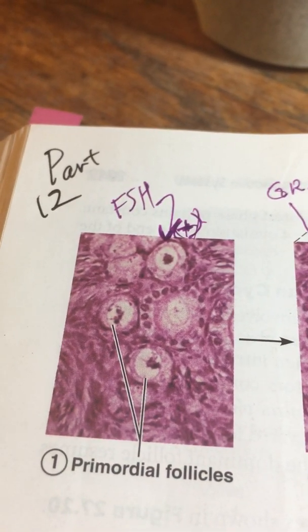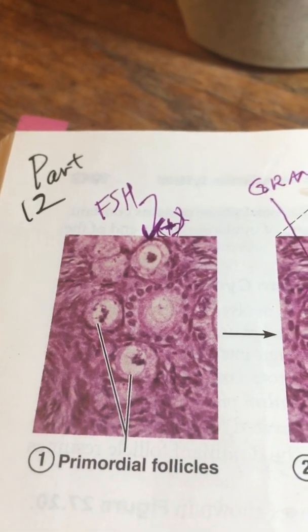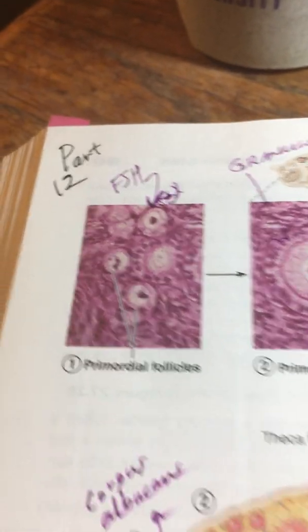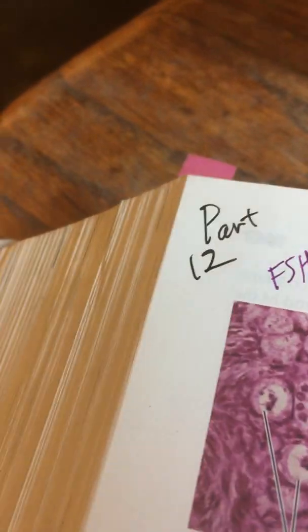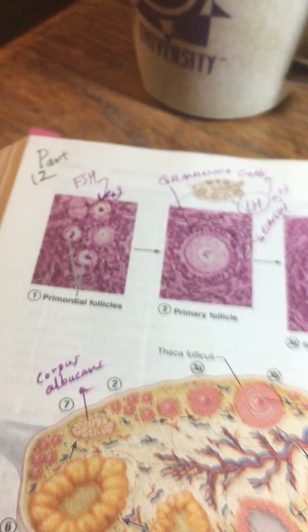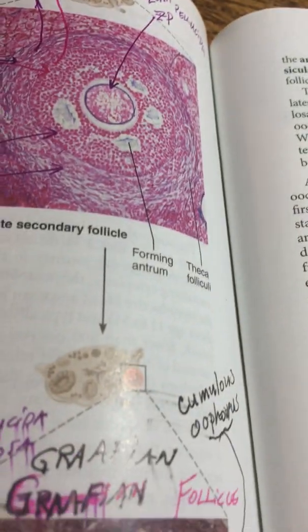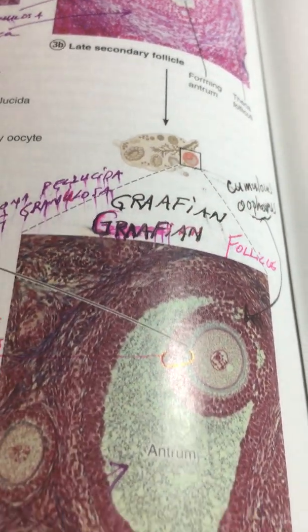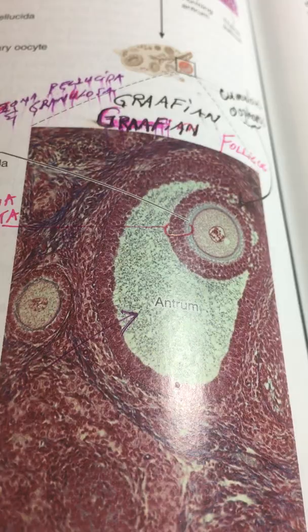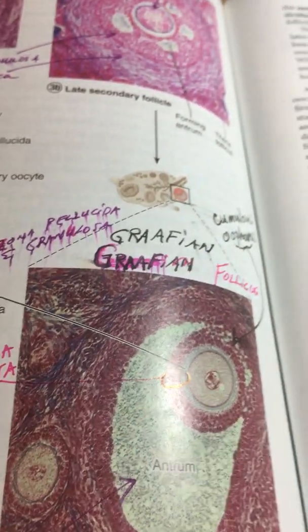It's part 12 now of the female reproductive system, and we continue on here. We're at page 1046 at this extensive figure here. We've come around this first half of the ovarian cycle and arrived at the Graafian follicle. Let's review this just very briefly.